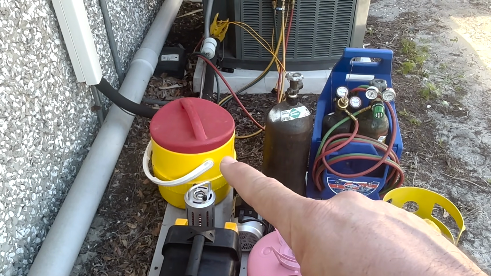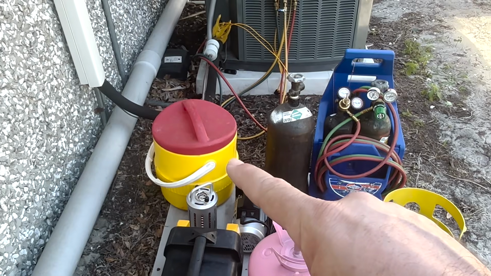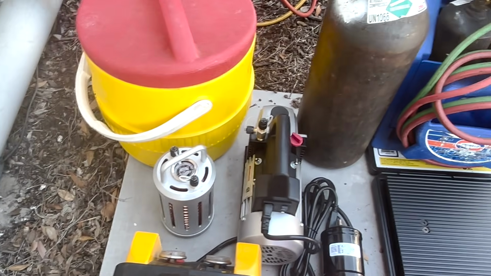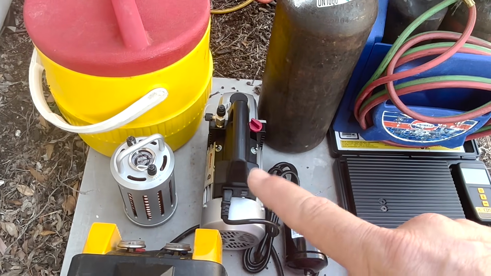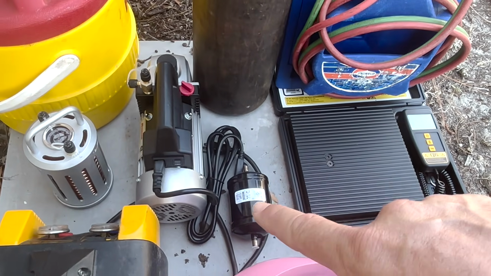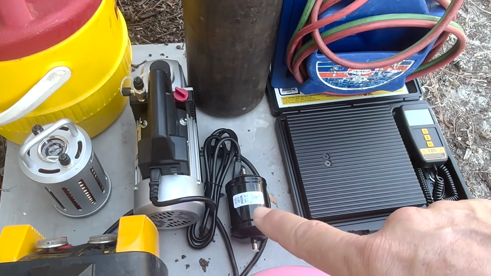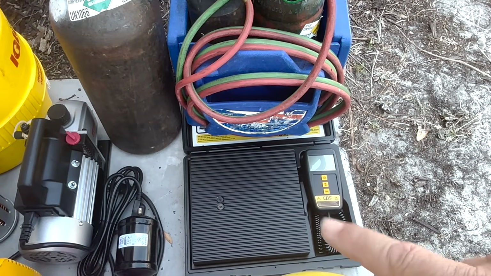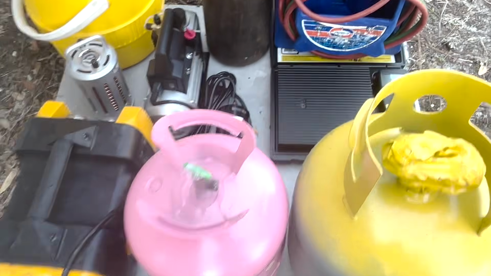I do have a cooler that we can put some ice and water in. This is a sub cooler that I was talking about. We have our 3 CFM vacuum pump, so we can get a long vacuum. We have a brand new biflow refrigerant dryer that you want to use if it's a heat pump. And we have a set of scales so we can scale in our refrigerant.